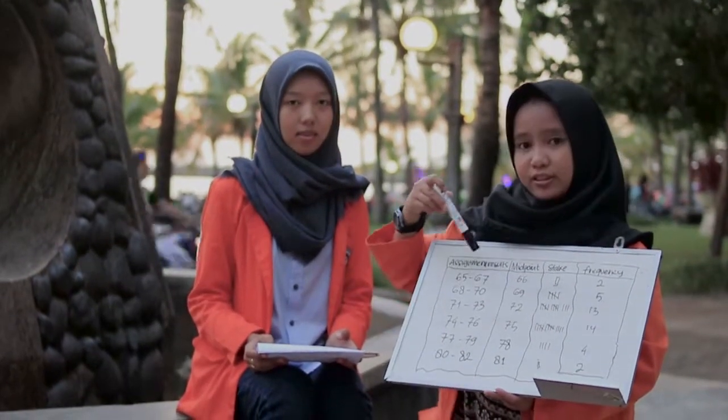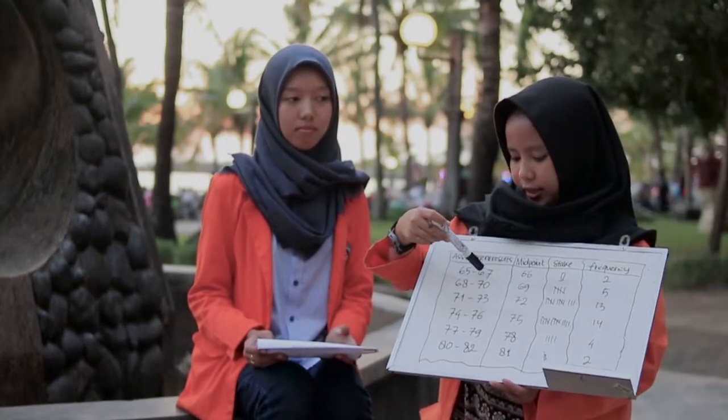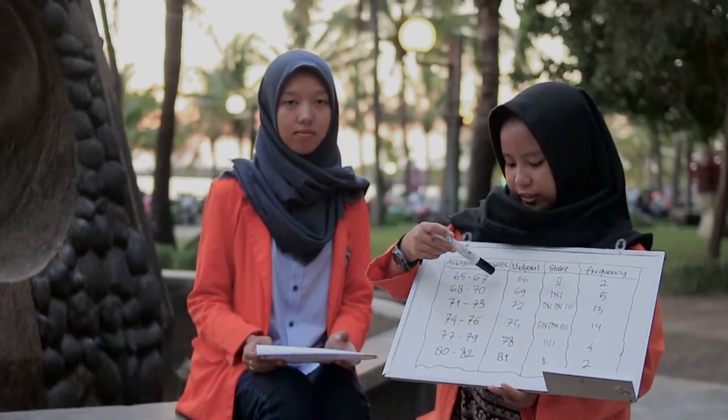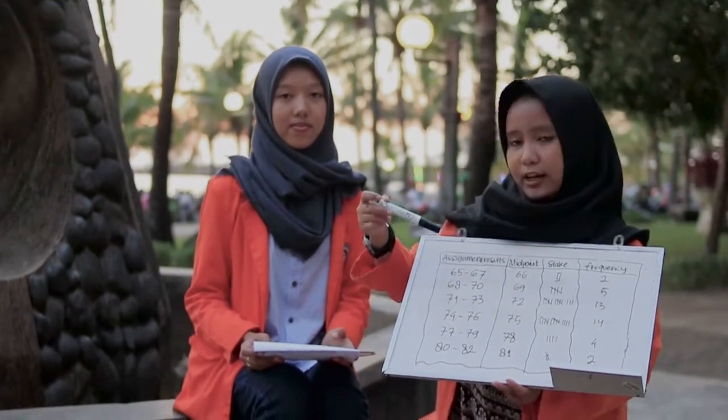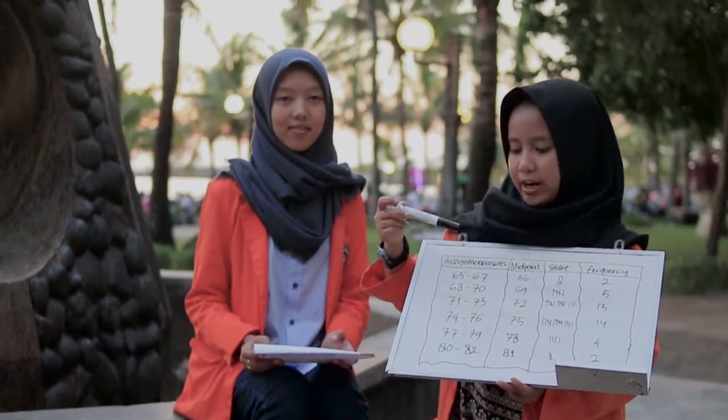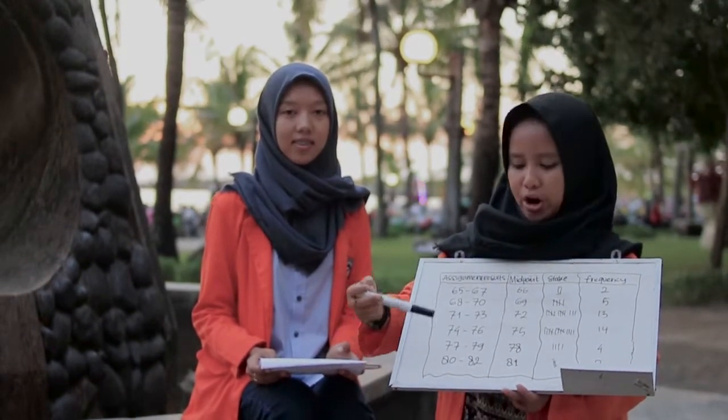Okay, this is the upper edge, 67.5 minus 64.5 equals 3, and 82.5 minus 79.5 equals 3. This is all equal to 3. The last is midpoint.